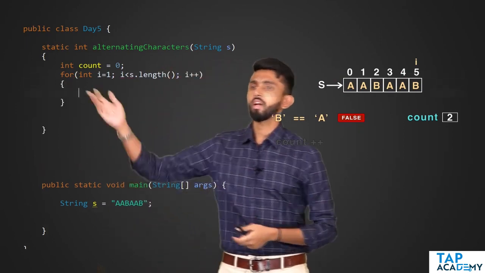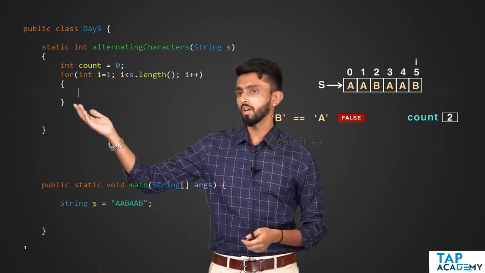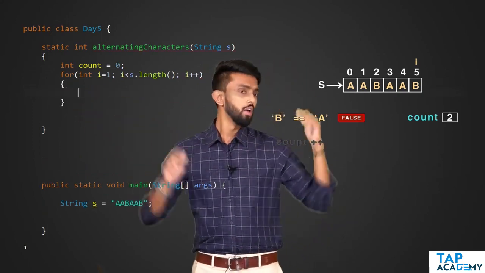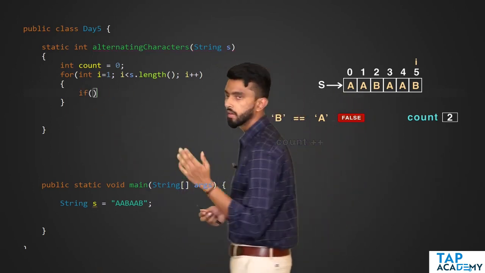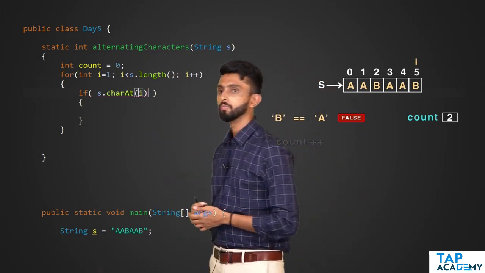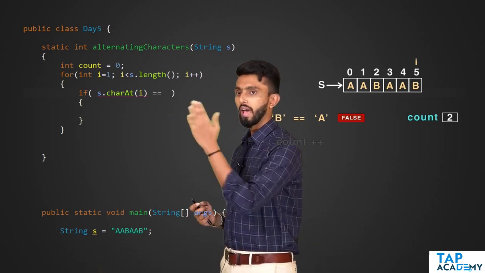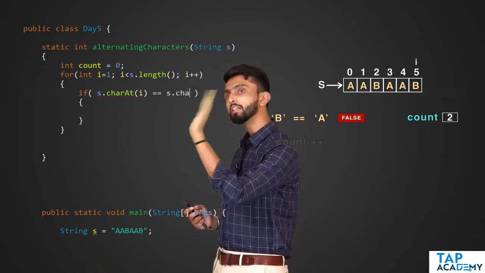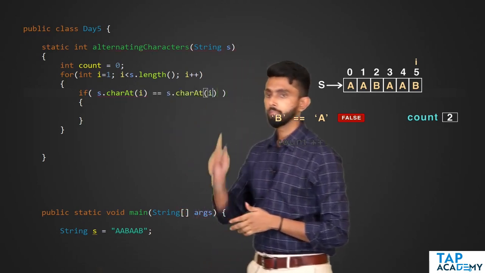Now inside that, all I am going to do is very simple, this logic. The ith character and the i minus 1th character. So I'll check if s.charAt at the ith position is equal to the character present at the i minus 1 position.